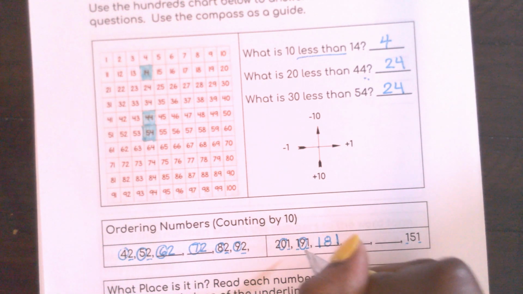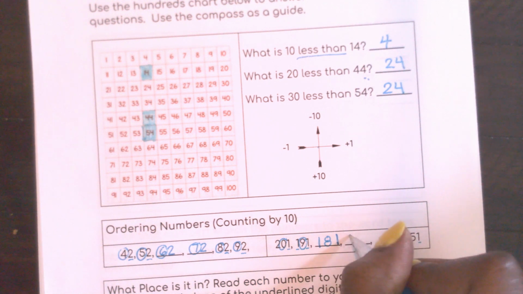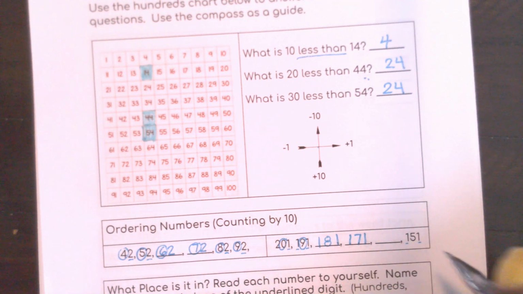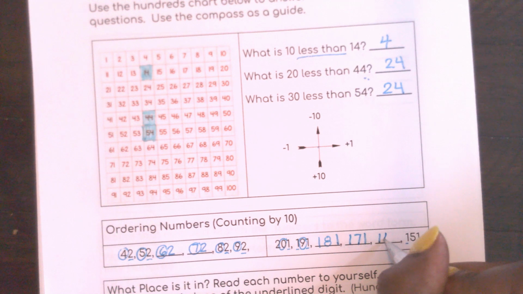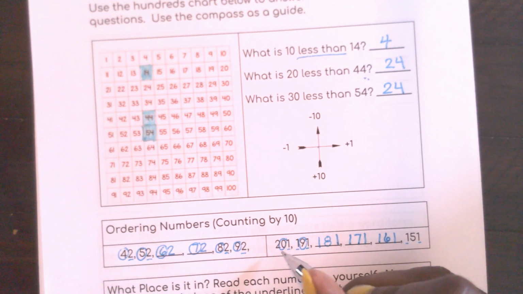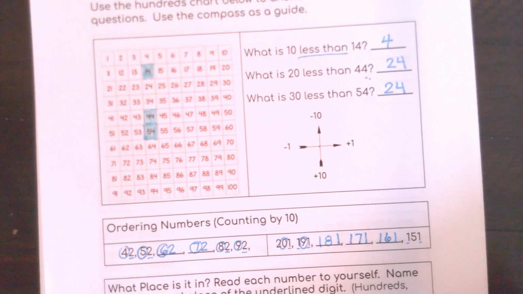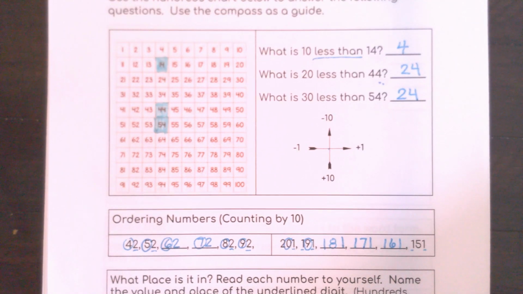0, 9, 8, 171. 0, 9, 8, 7. Remember, I'm looking in my tens place. And then 161. So I have 0, 9, 8, 7, 6, and 5. So there's the pattern. I just counted by 10, going backwards.